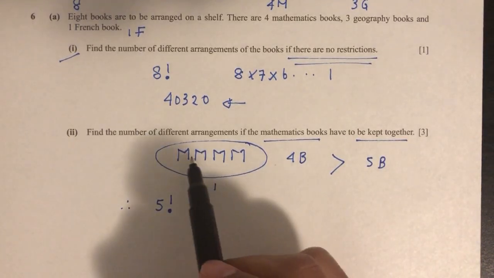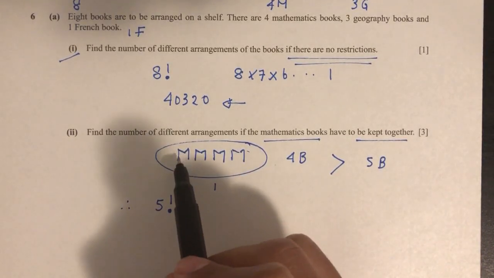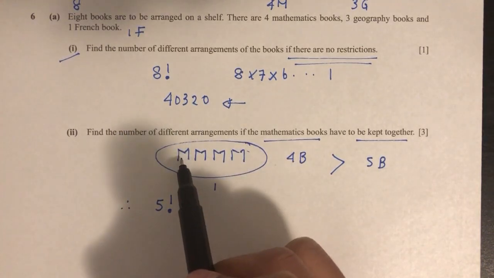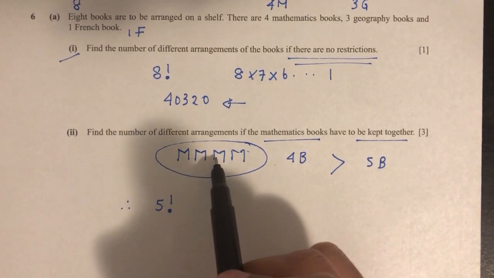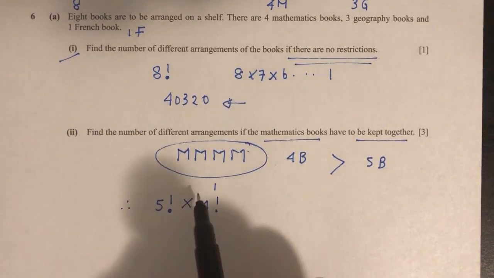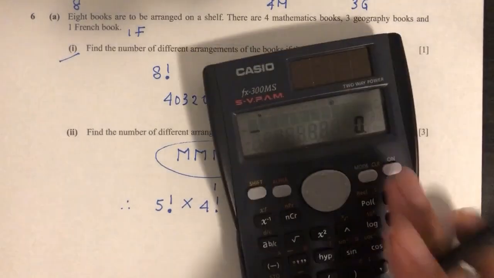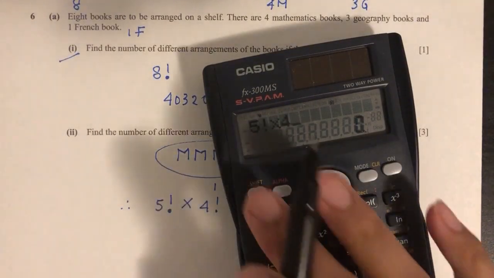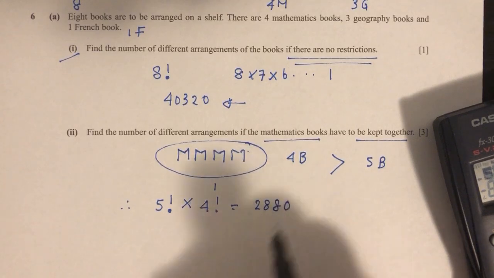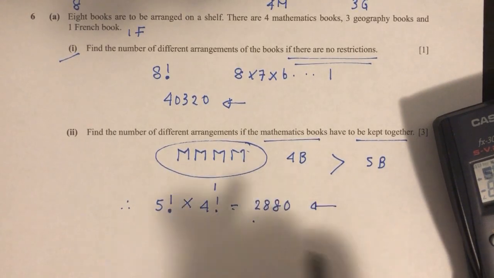But then the math books can arrange among themselves. This book can move to this place, this can move to that. So among themselves they have 4 factorial ways of arranging. So we have 5 factorial times 4 factorial, that will be 2880. This will be your answer for part 2.